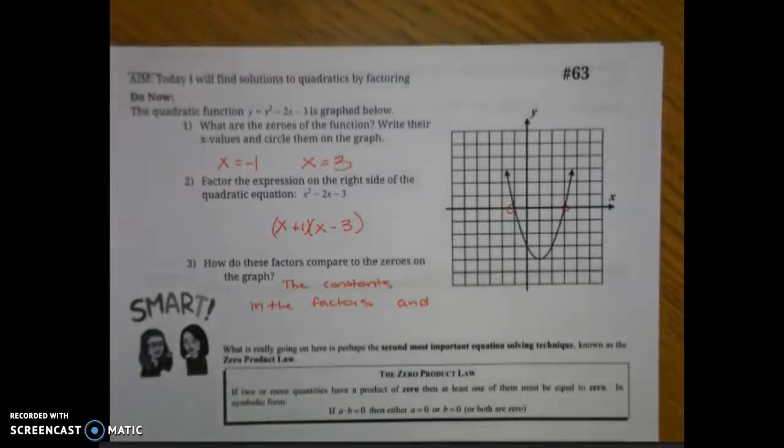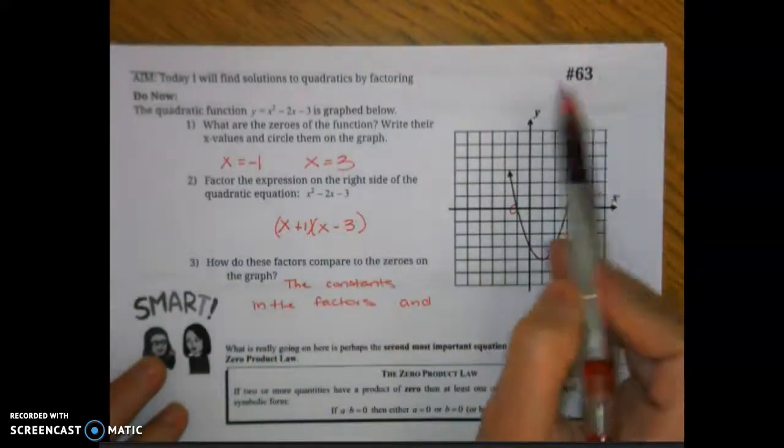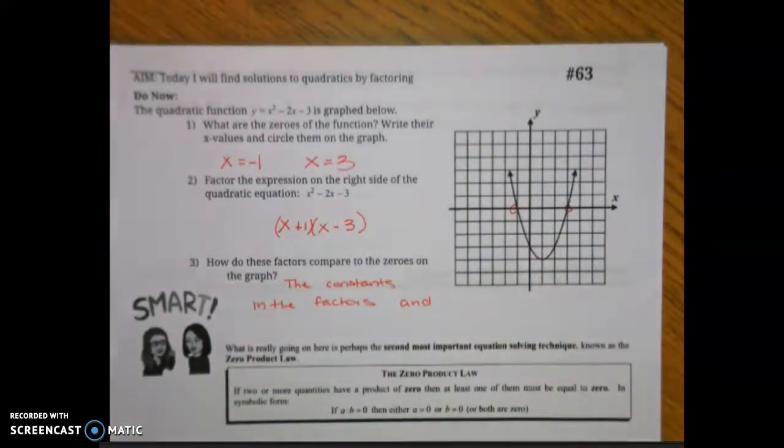Hi everyone, this is Ms. Drake. In this lesson we'll be finding solutions to quadratic functions by factoring. So if you're in my class, that'll be lesson number 63 in your Unit 6 packet.